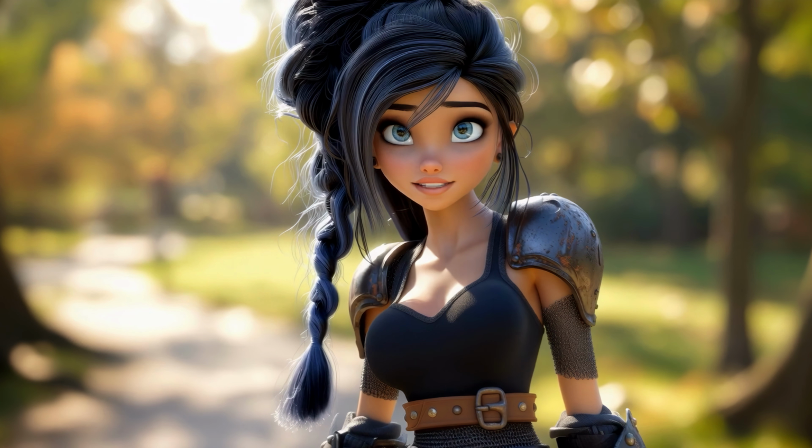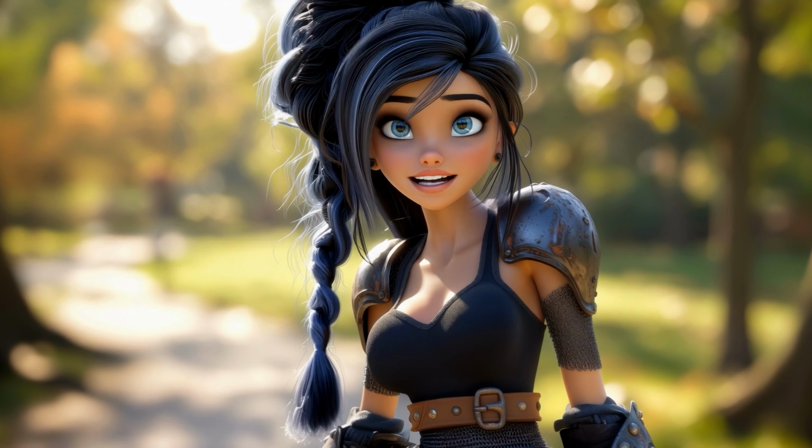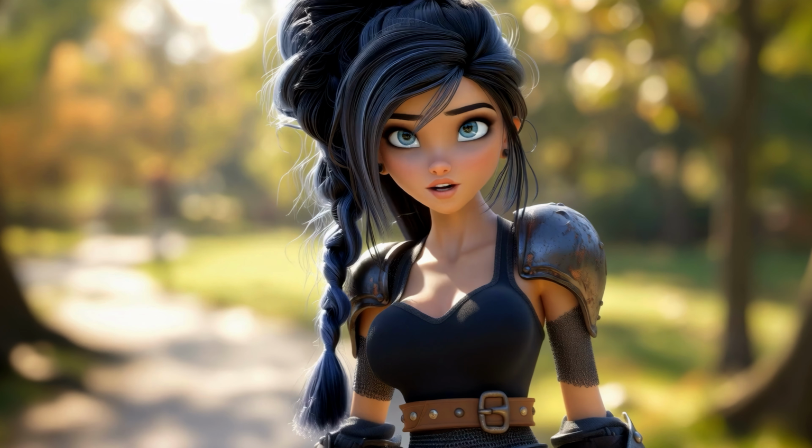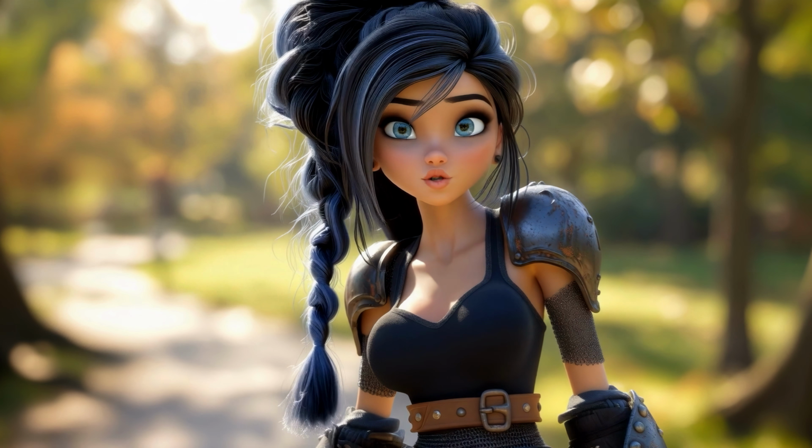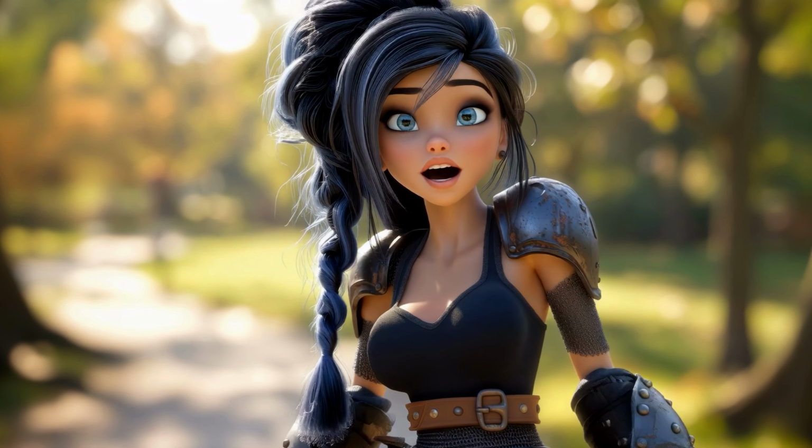A lot of you have been asking for a free way to make AI animations, so that's why I made today's video. I will say the quality is not as high as I like it to be, but it really just depends on what pictures you put in and some of your editing skills.